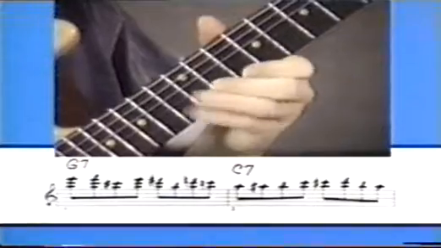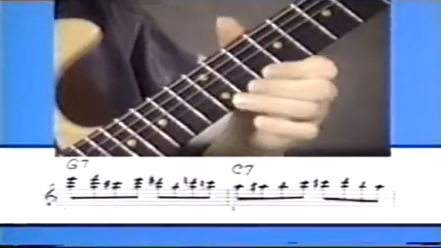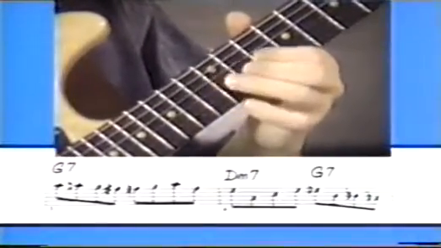This first bar is kind of a lot of chromaticism in it, and it kind of outlines this D minor 7 chord right here. So I kind of think of it as a substitute for the G7. Little altered idea here, going into the C7.